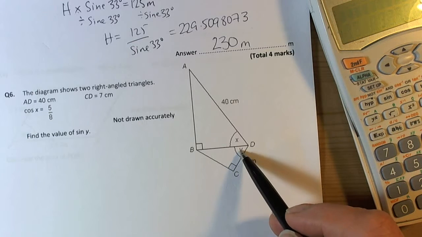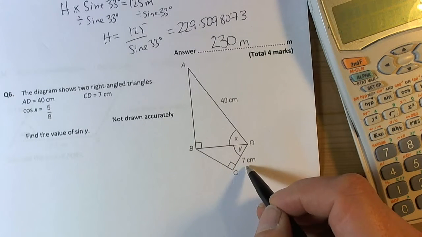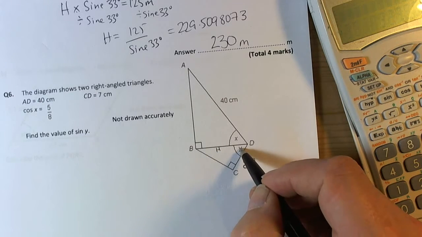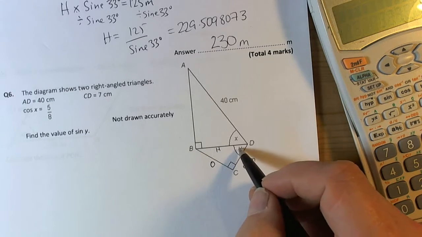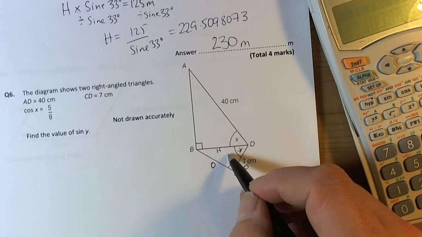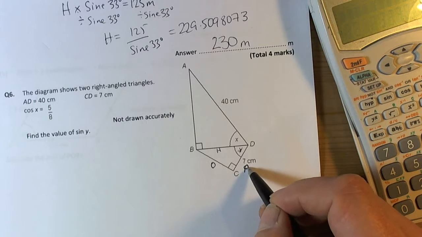Now to get the sine of y, this right angle triangle would be labelled O, H, y's there, so this would be O, sorry guys. So the opposite side there would be O. This would still be H because it is the hypotenuse opposite the right angle, and this would be labelled A.